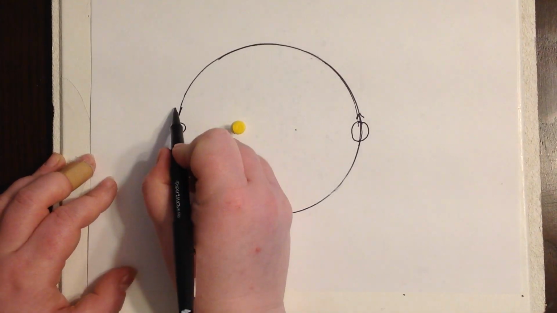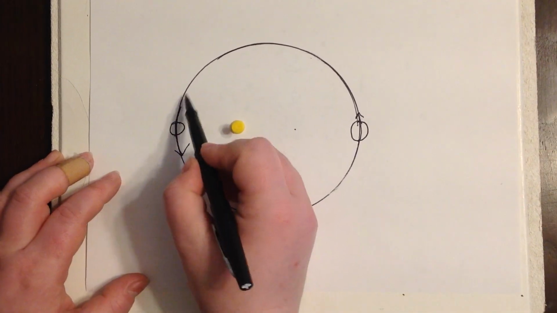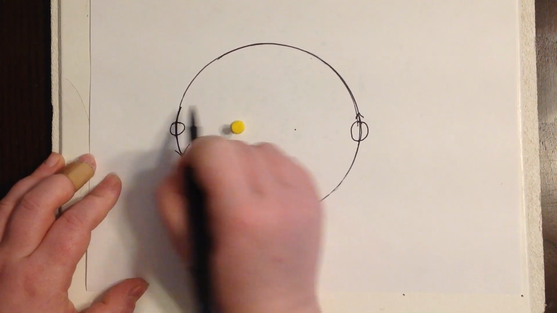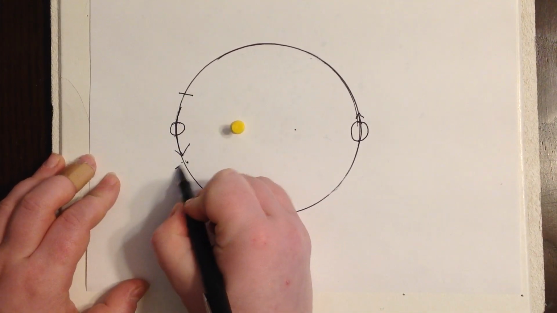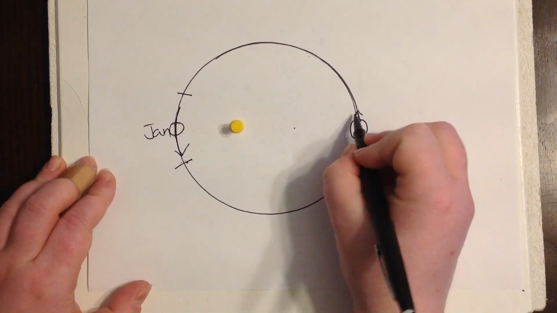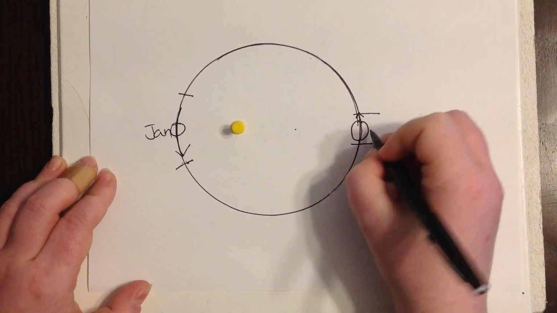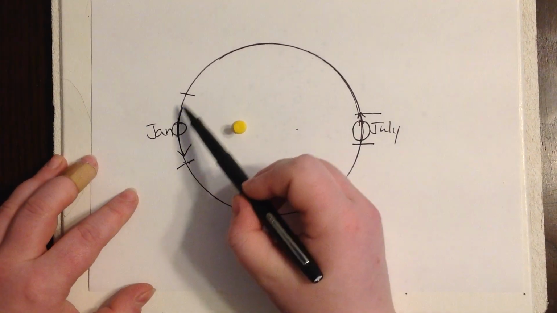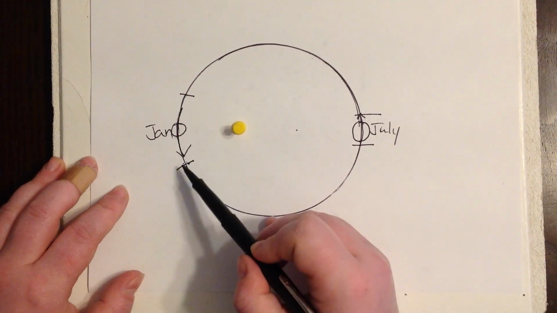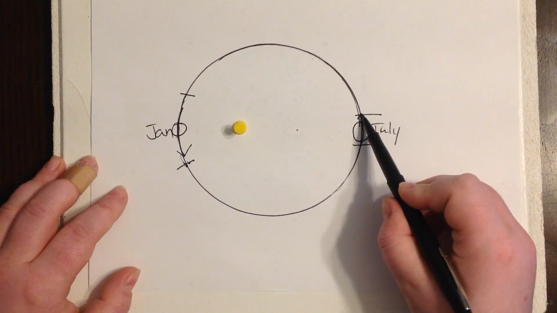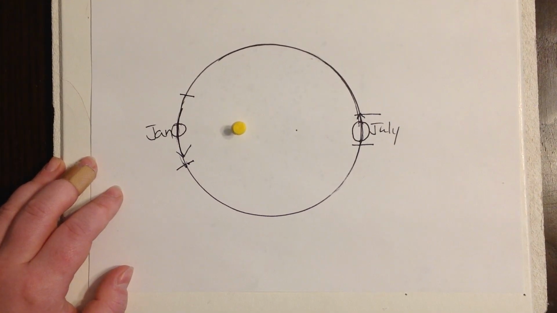So if we're going to look at the amount of distance that the Earth travels in its orbit, when we're close to the sun, we maybe travel this far during the month of January, and only that far in July when we're farther from the sun. So we travel a greater distance in that same amount of time when we're closer to the sun than we do when we're farther from the sun.